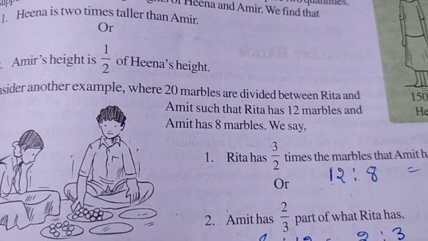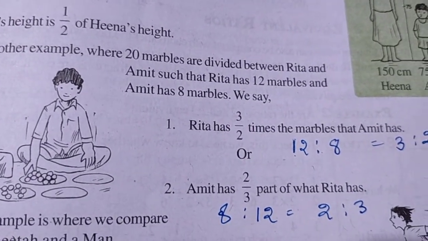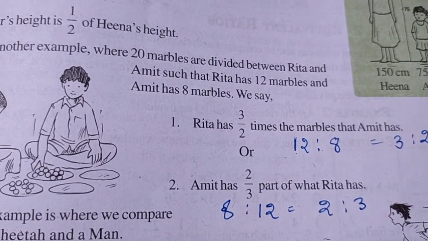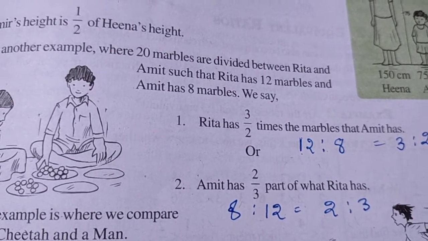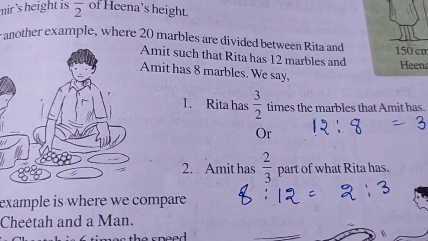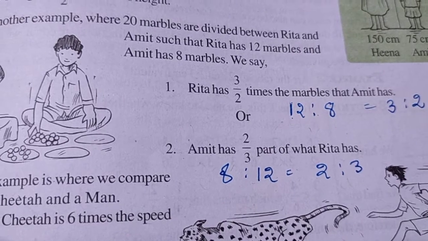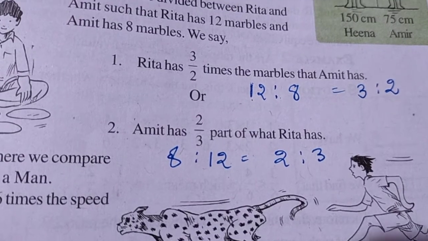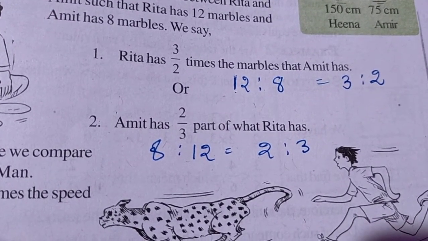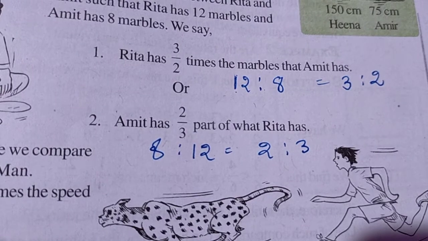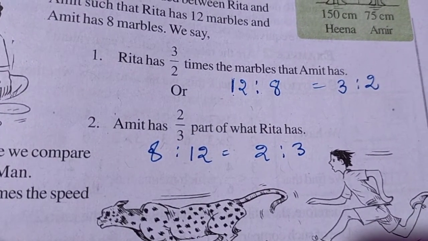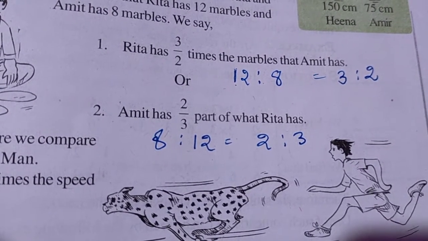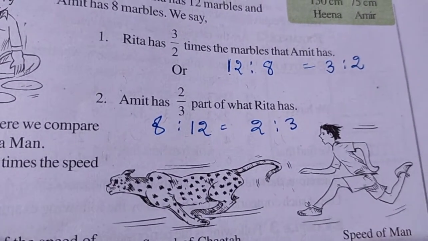So consider another example where 20 marbles are divided between Rita and Amit such that Rita has 12 marbles and Amit has 8 marbles. तो आपके पास 20 मार्बल्स हैं, आपने रीटा और अमित को डिवाइड करे. रीटा के पास 12 मार्बल्स आ गए, अमित के पास 8 मार्बल्स आ गए. तो हम दोनों का रेशियो निकालेंगे कि रीटा के पास 12 हैं, अमित के पास 8 हैं. तो Rita has got 3/2 times the marbles that Amit has. तो रीटा के पास 3/2 गुना ज़्यादा मार्बल्स हैं अमित के मुकाबले.